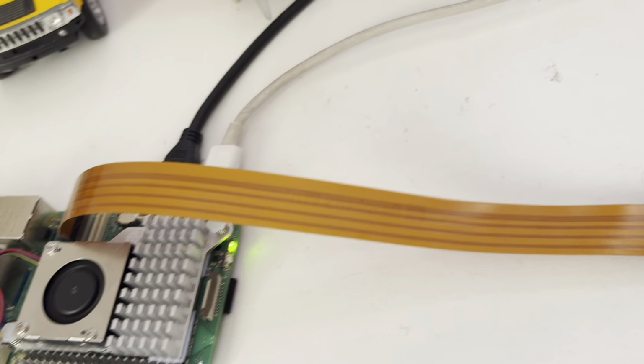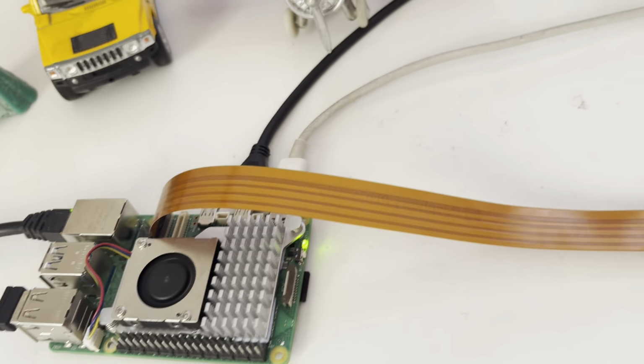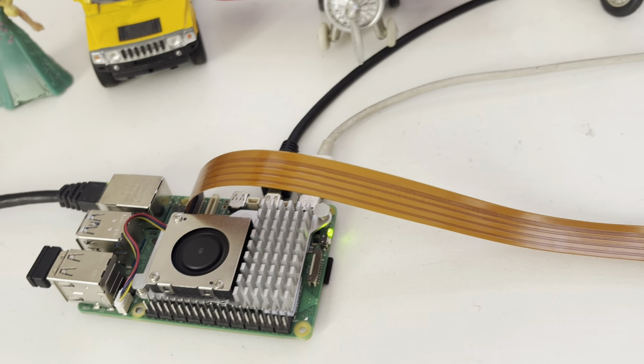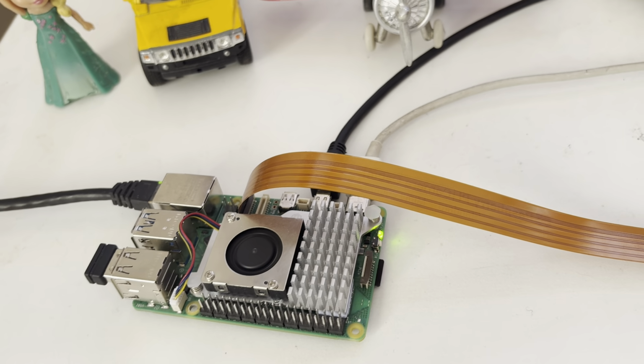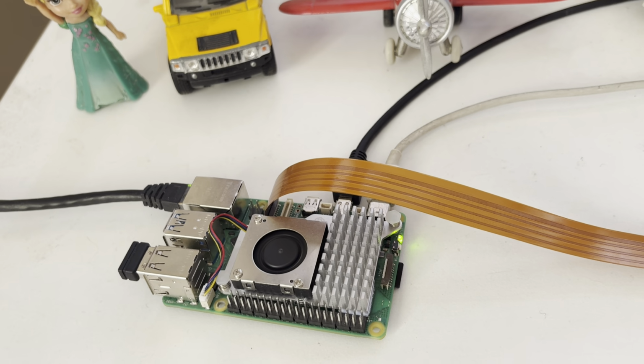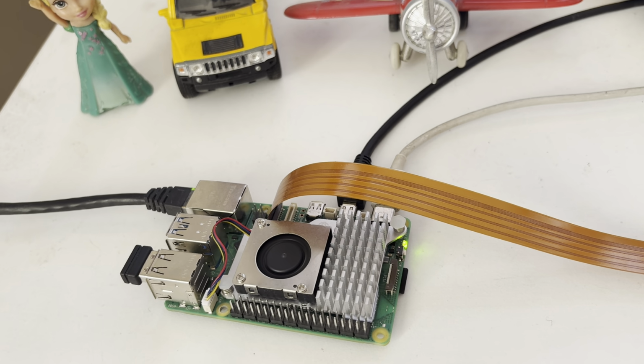Camera Module 3 is connected like this, and it's connected to a power supply. In this object detection project, I'm using a YOLO object detection model on the Raspberry Pi.